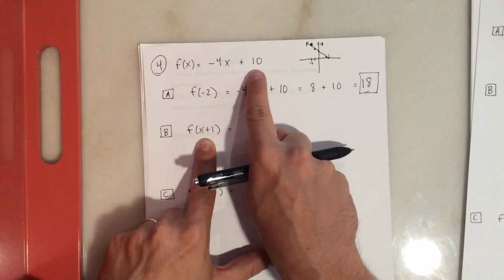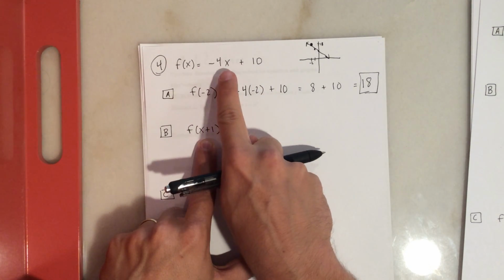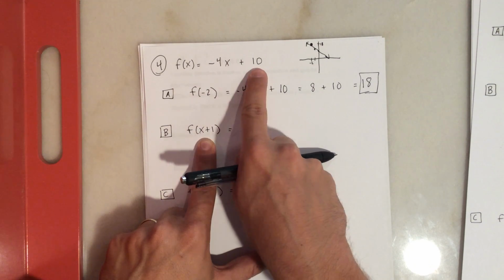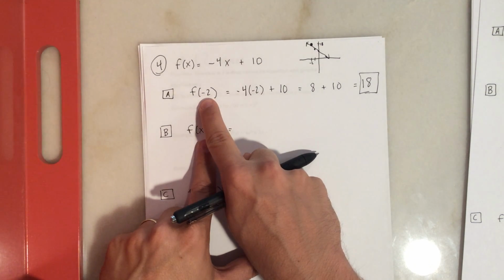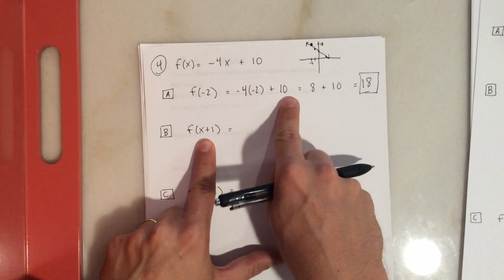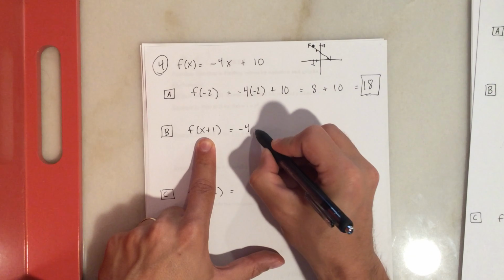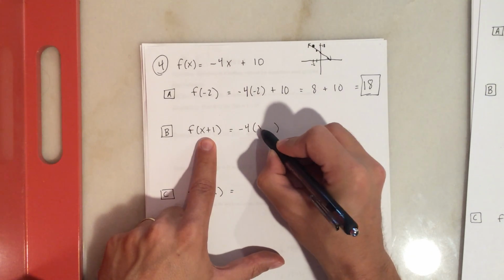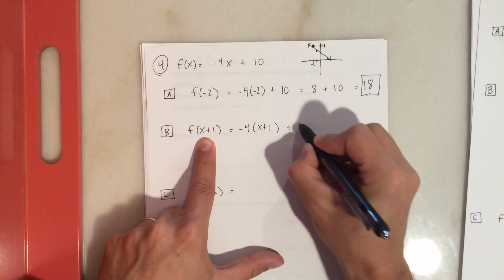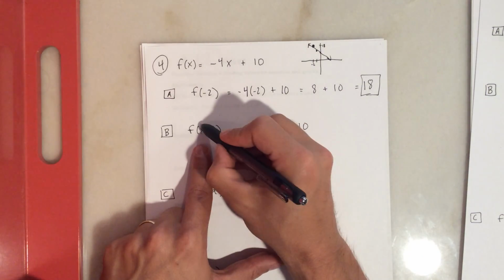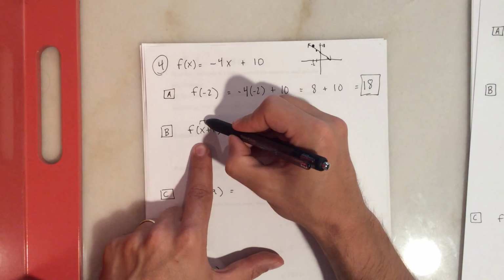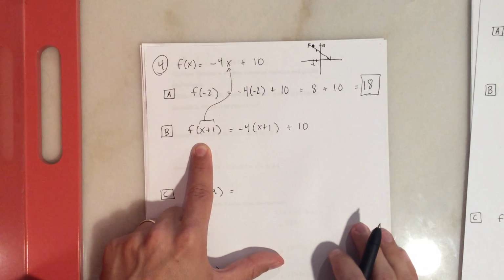We're going to take the rule negative 4 times whatever's in the parentheses plus 10. So if negative 2 is in the parentheses, then it's negative 4 times negative 2 plus 10. If x plus 1 is in the parentheses, then it's negative 4 times x plus 1 plus 10. We're taking whatever's in the parentheses here and substituting it in for x.